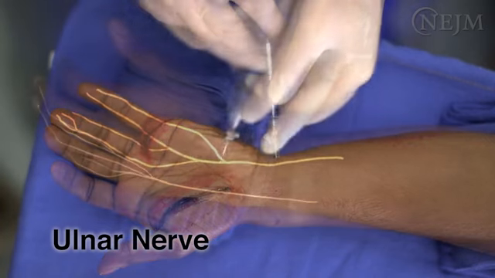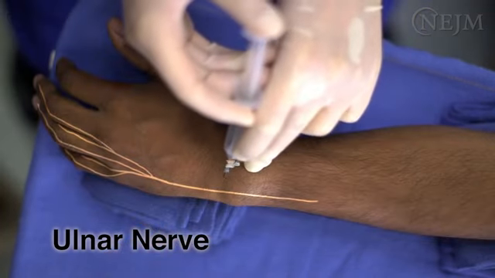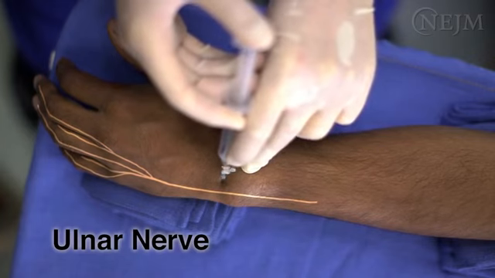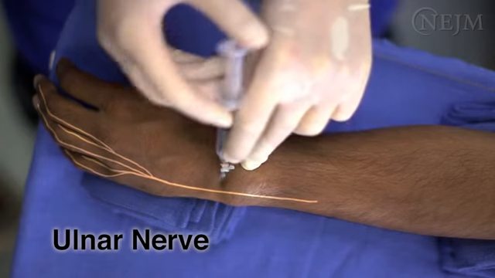To numb the cutaneous branches of the ulnar nerve, subcutaneously inject 5 cc's of local anesthetic along the midline of the dorsal aspect of the wrist, just distal to the ulnar styloid.